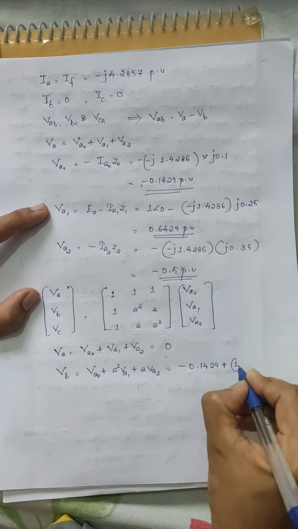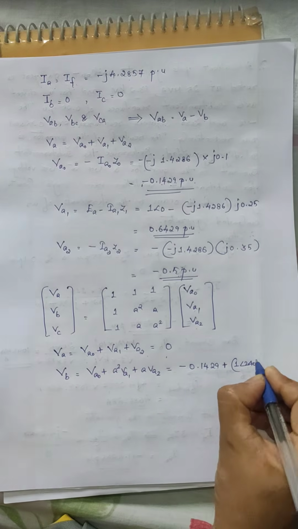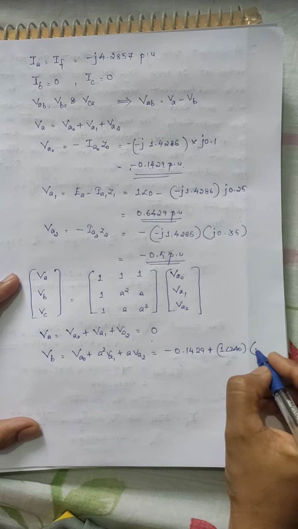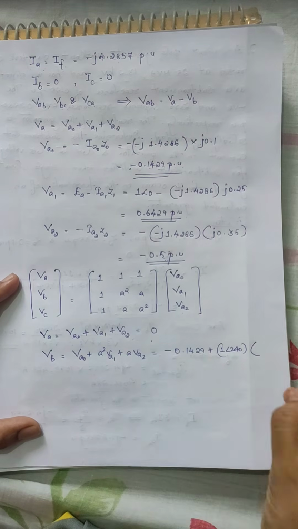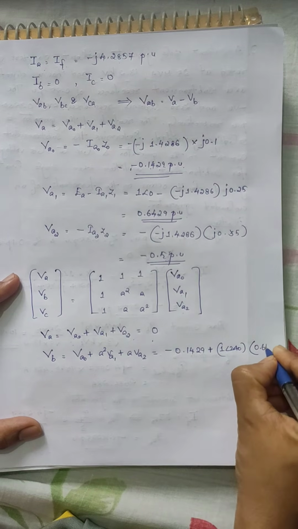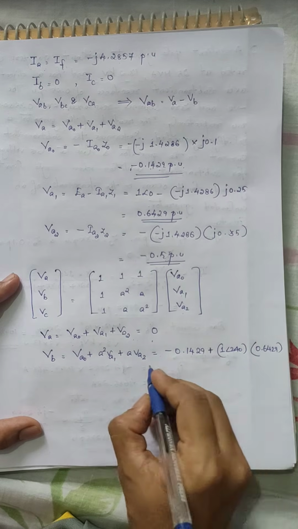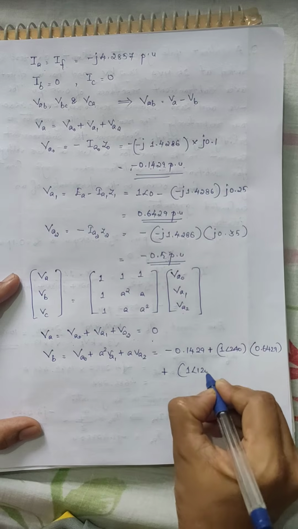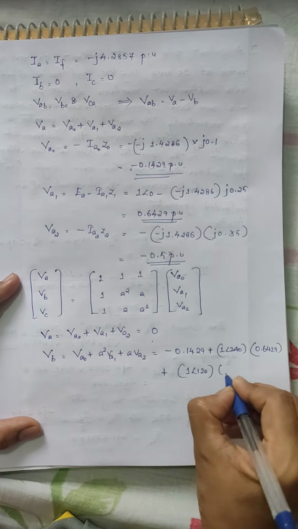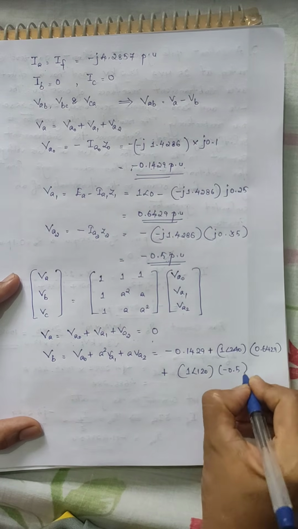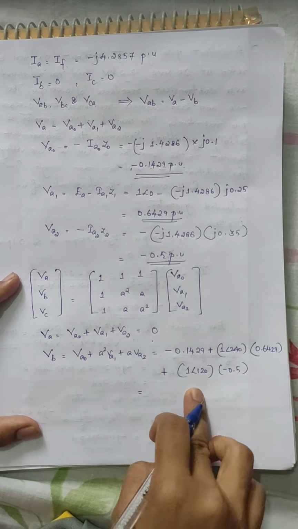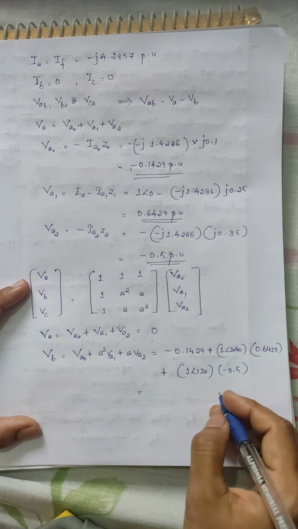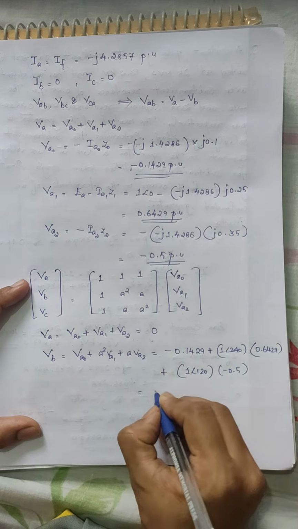A square is 1 angle 240 into VA1, and VA1 is 0.6429, plus A into VA2, that is 1 angle 120 into VA2, which is minus 0.5. Okay, solve this. We'll get the value of VB as minus 0.2144 minus J 0.9898 per unit.